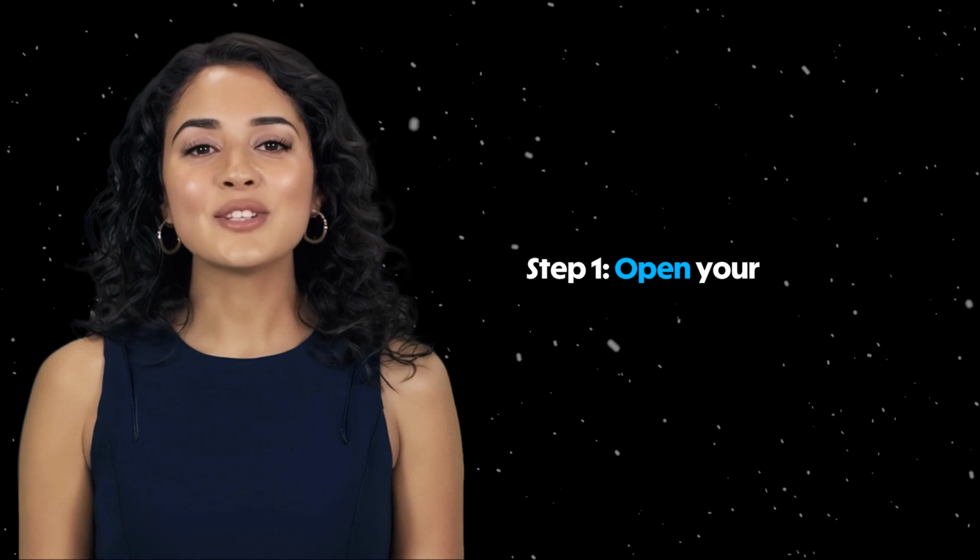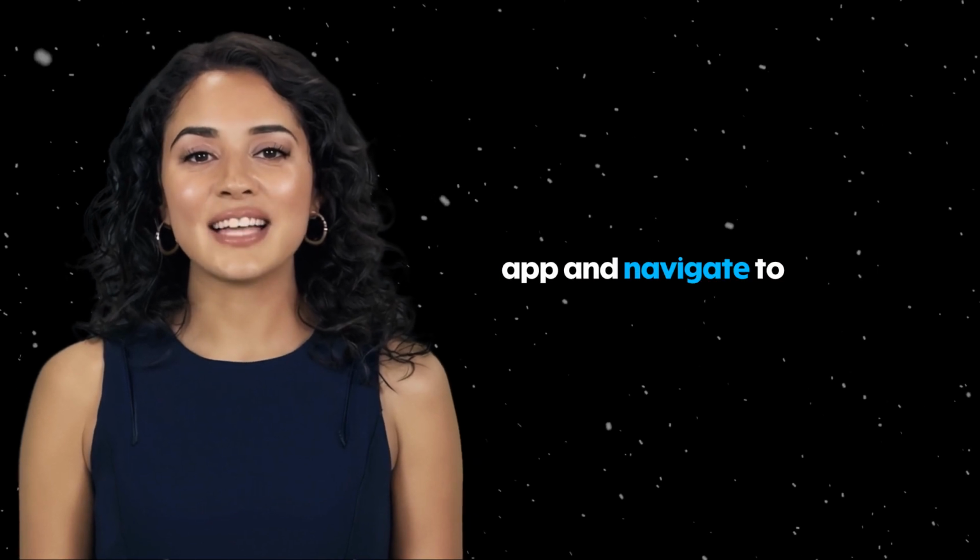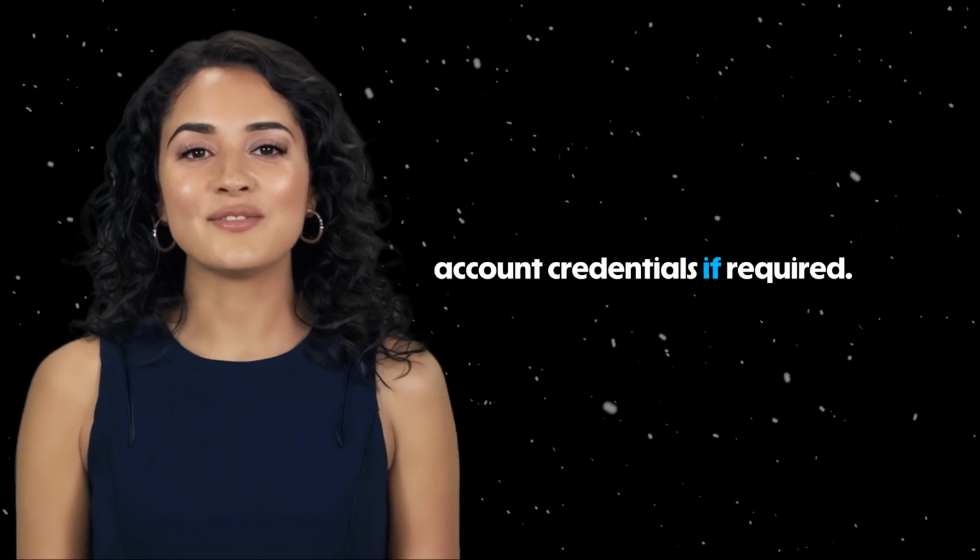Step 1. Open your web browser or mobile app and navigate to the main platform or service page. Log in with your account credentials if required.